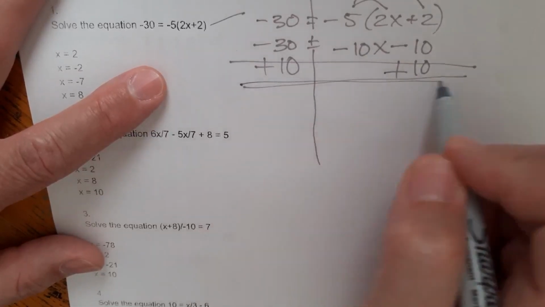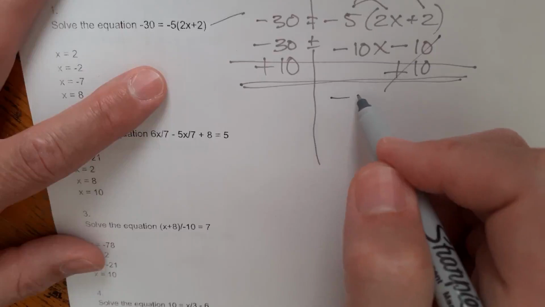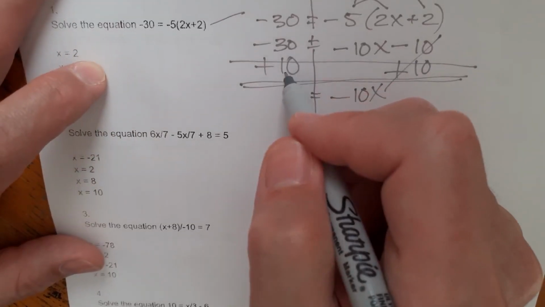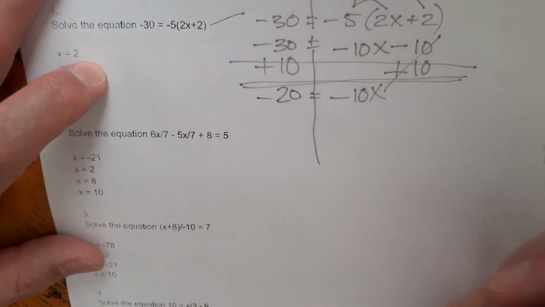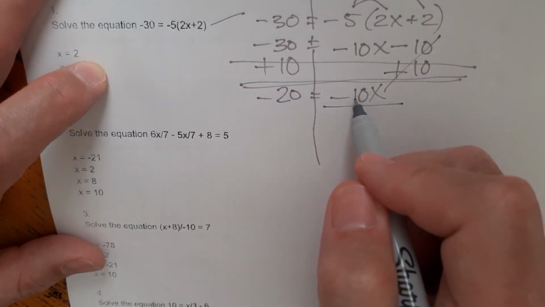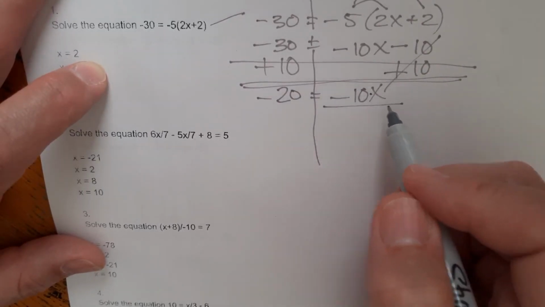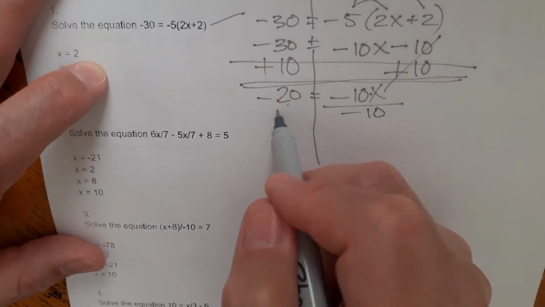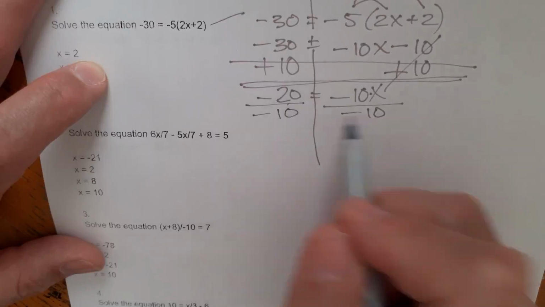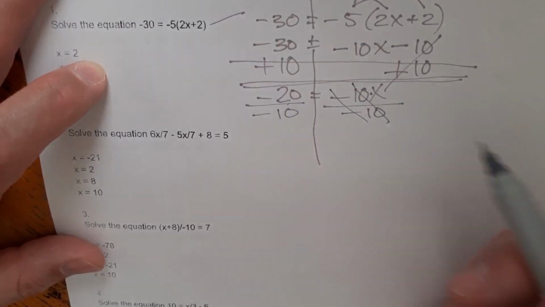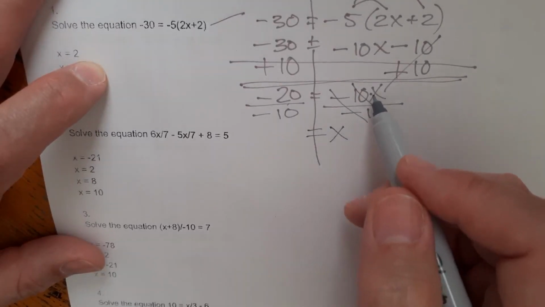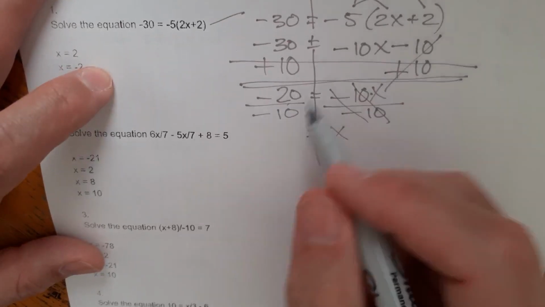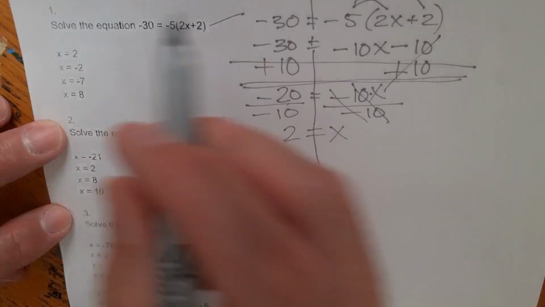So now we're going to draw a line, and now these are going to disappear. We've got negative 10x on this side, equals down the center line, and negative 30 plus 10 is negative 20. We're now going to divide both sides by negative 10. See how it's being multiplied? The opposite operation is to divide by negative 10. What we do to one side, we must do to the other. So negative 10 divided by negative 10 is 1. 1 times x is x. You only have an x on the right side now. The negatives disappear on the left, and 20 divided by 10 is 2. So x equals 2.